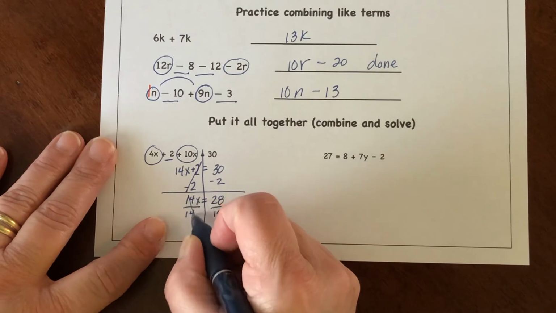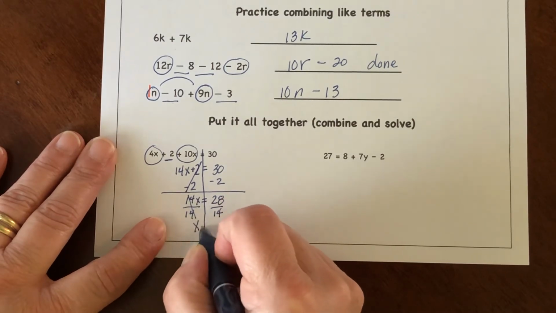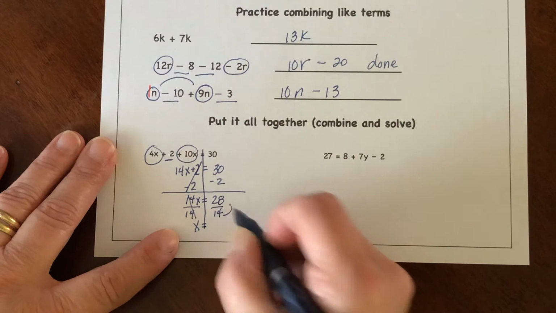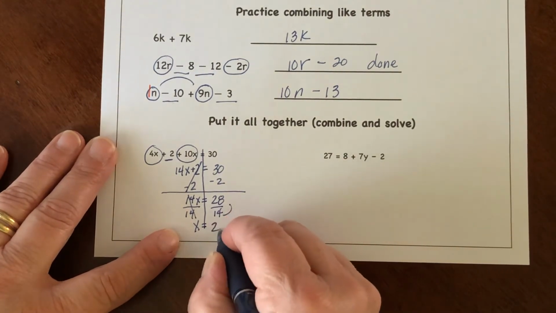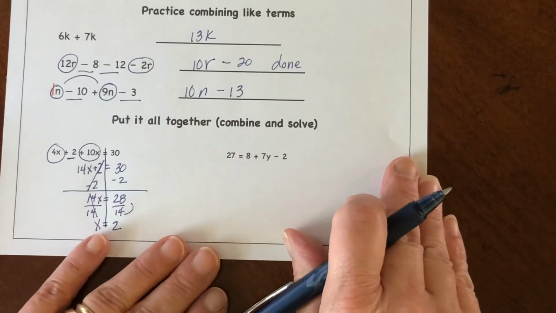I know that 14 divided by itself is 1. 1 times x is x. How many 14s go into 28? Well, 2 of them. Let's take a look at this last one.